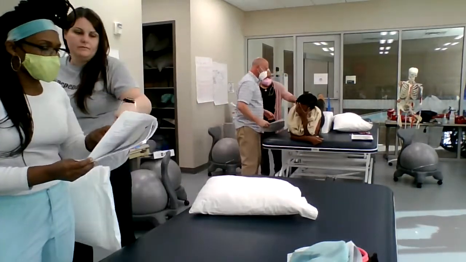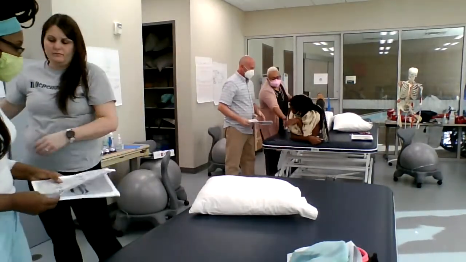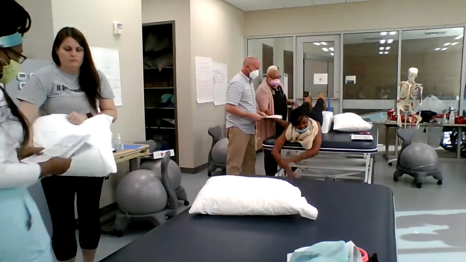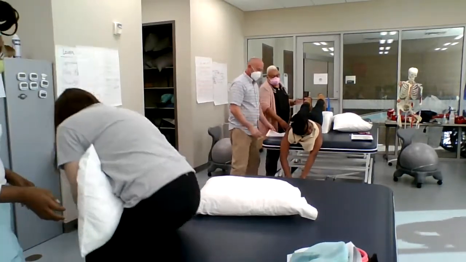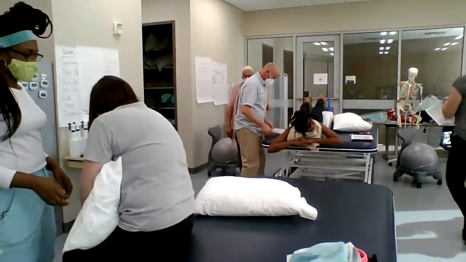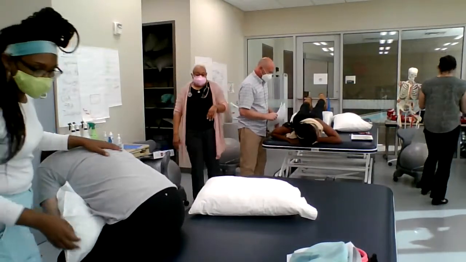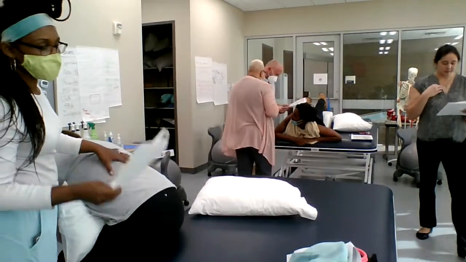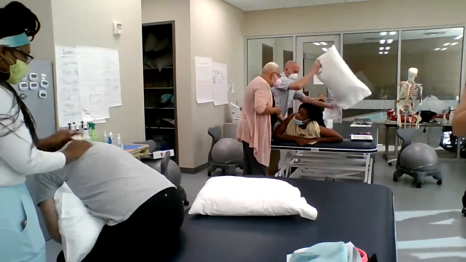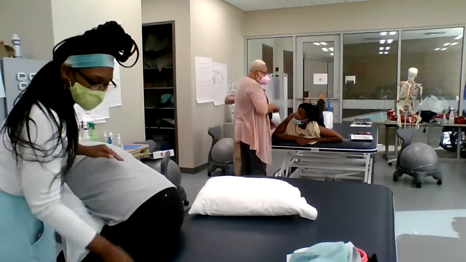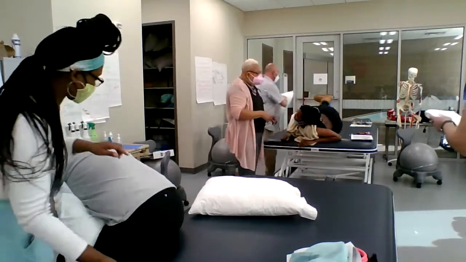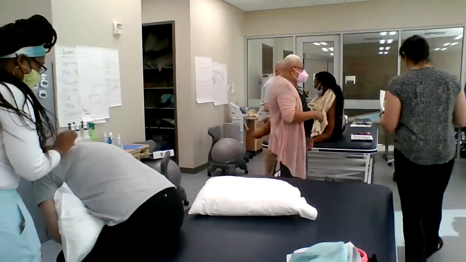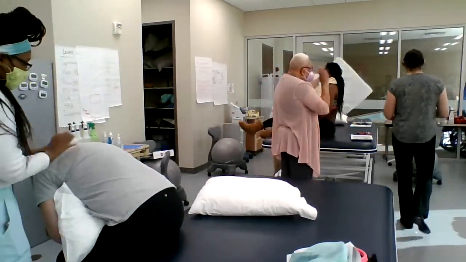Lay down. Are you comfortable? Okay, there we go. I said upper lobe, posterior segments of the upper lobes.